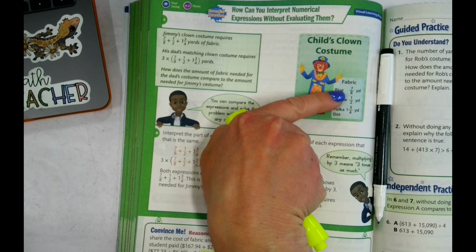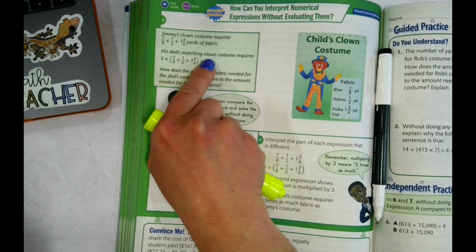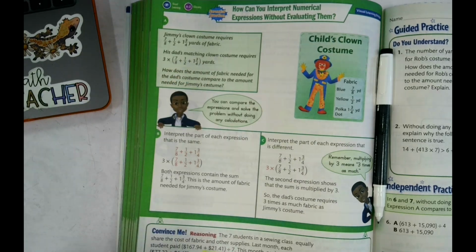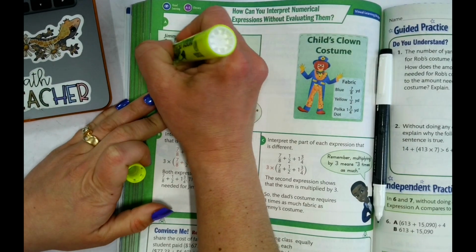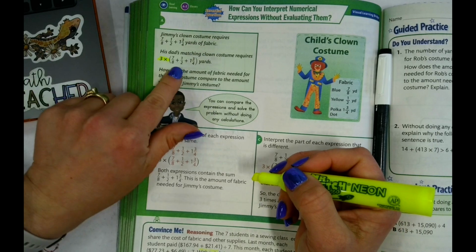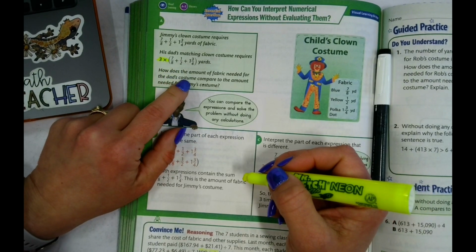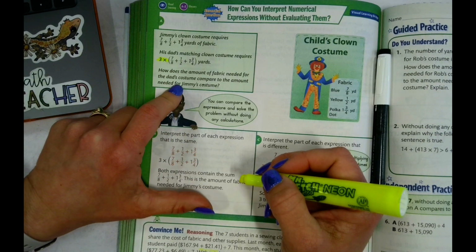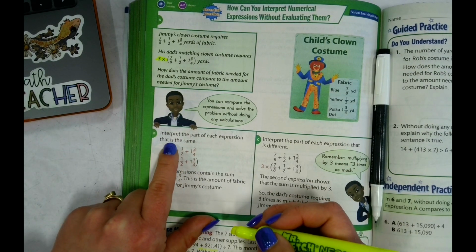looks like here. Yep, blue, yellow, polka dot. His dad's matching clown costume requires 3 times the amount we see in parentheses. So the difference here is 3 times. Okay, Jimmy does not have that. Dad has it. How does the amount of fabric needed for the dad's costume compare to the amount needed for Jimmy? So I can just pull out which parts are the same.